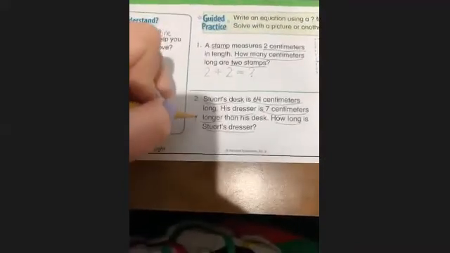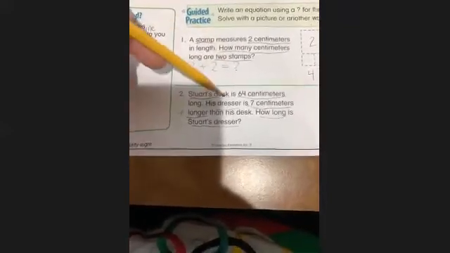Stuart's desk is 64 centimeters. His dresser is 7 centimeters longer than his desk. How long is Stuart's dresser? Now, when I see this word longer here, that's going to help me know that I'm going to add. I'm going to try and figure out how much larger or bigger the dresser is than the desk.